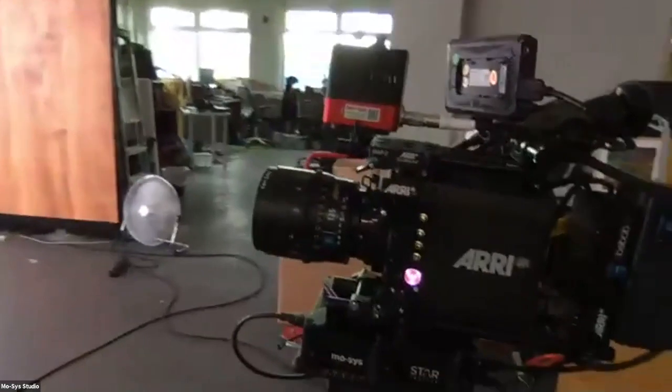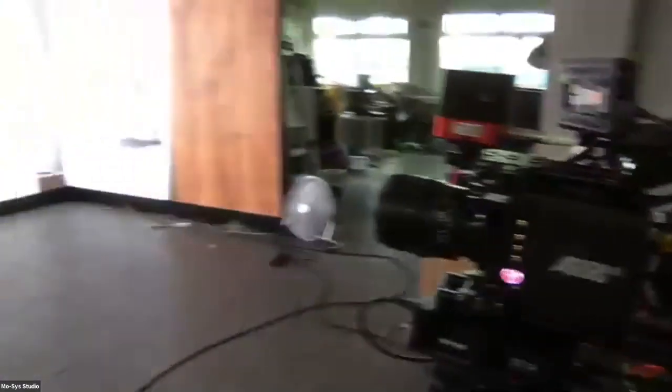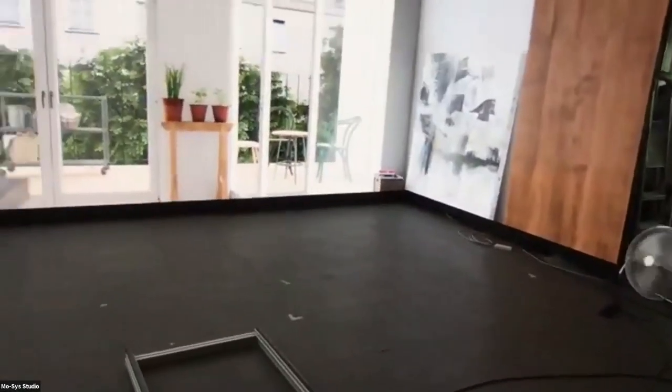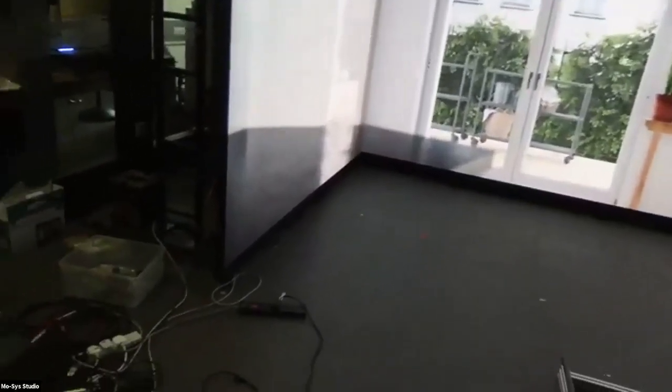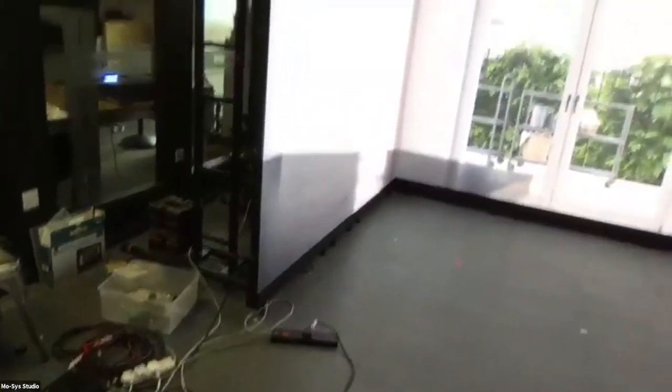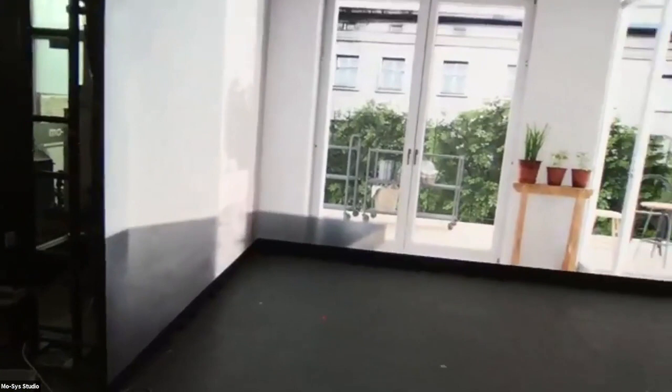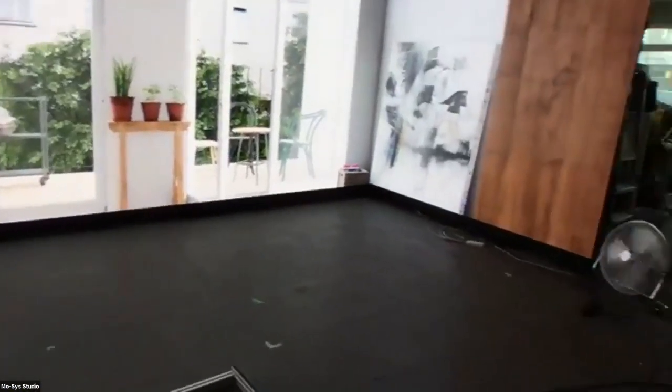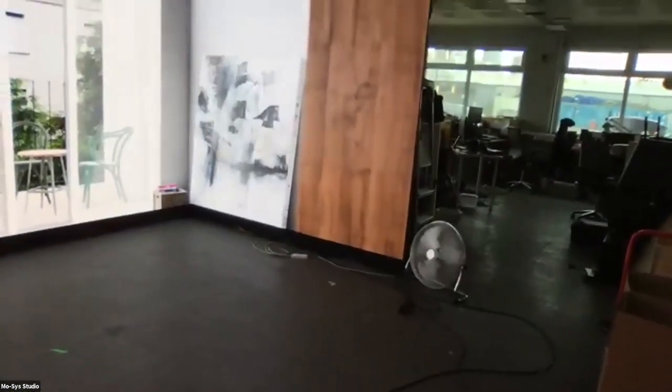Okay, great. And we've been doing a bunch of tests in this environment, and you can see we have a 3-walled volume. It's not big, but it's big enough for us to do our R&D. We have already done a lot of work on making it easier to configure.